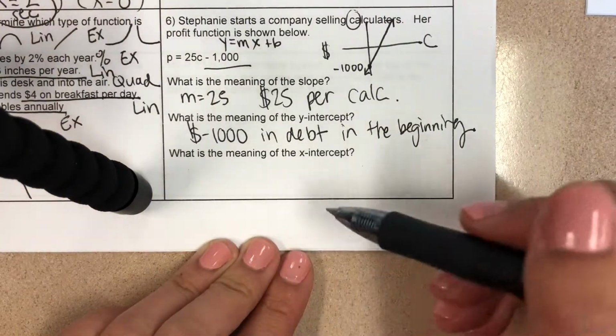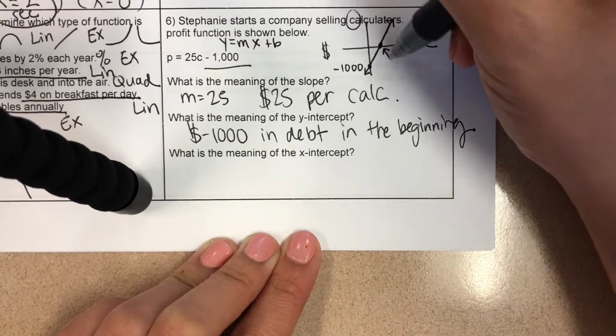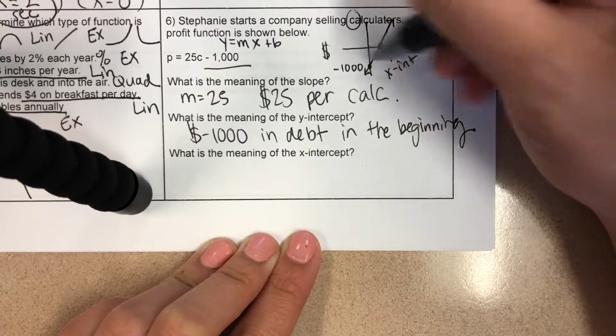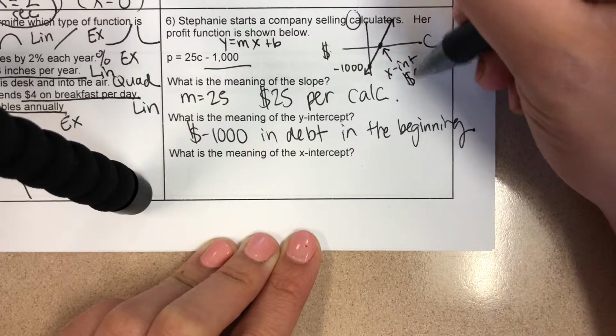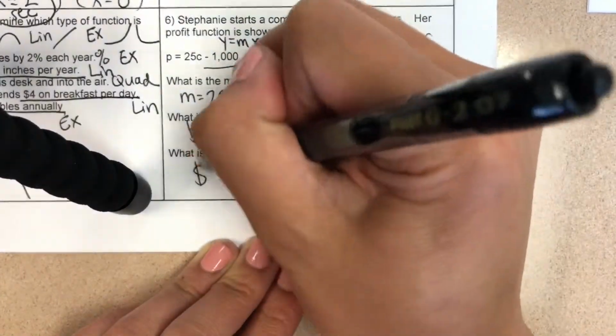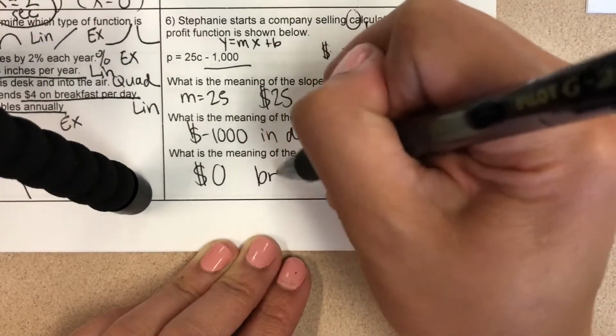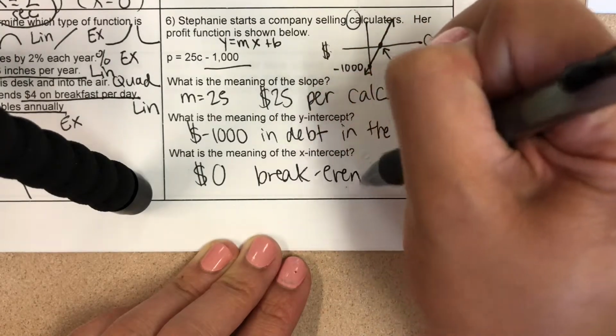What is the meaning of the x-intercept? Right here is the x-intercept, and the amount of money will equal $0. So what does that mean at $0? Well, that means that that is the break-even point.